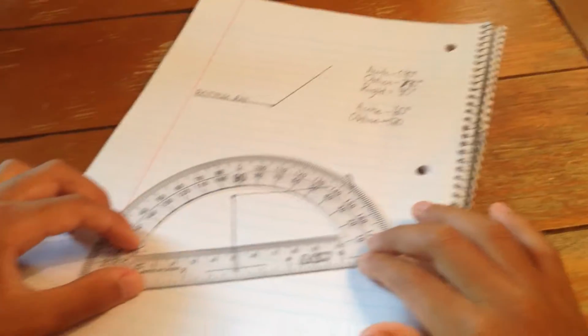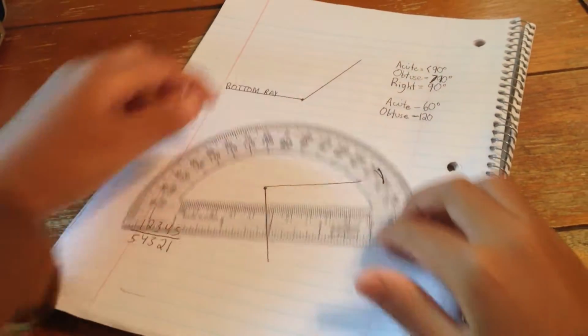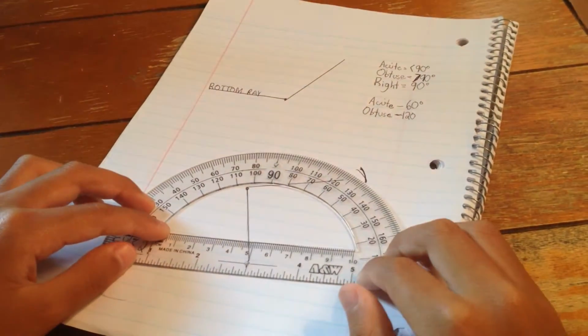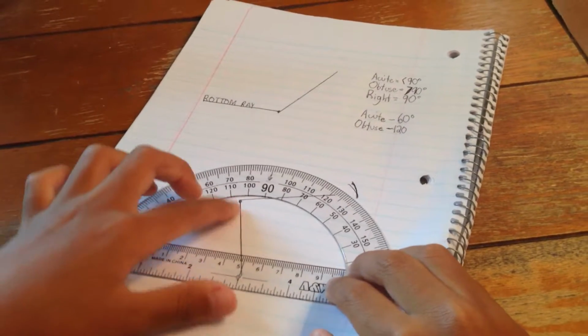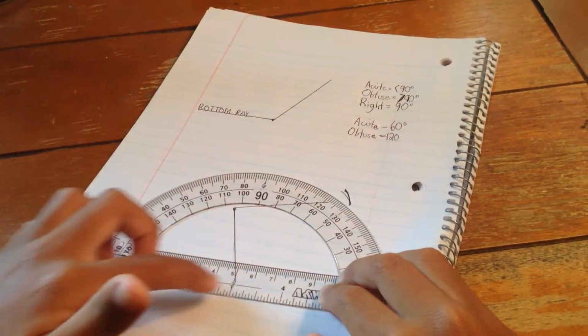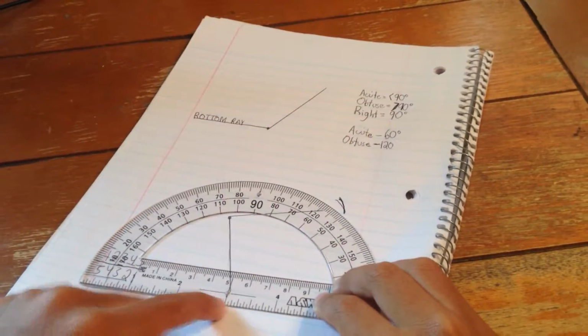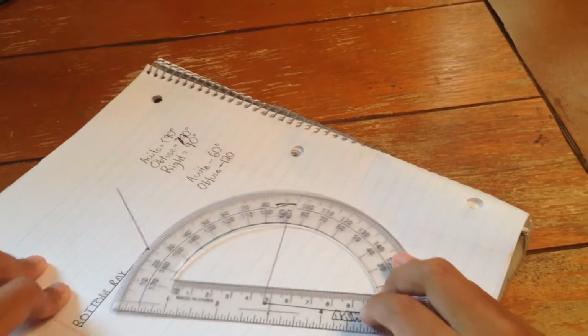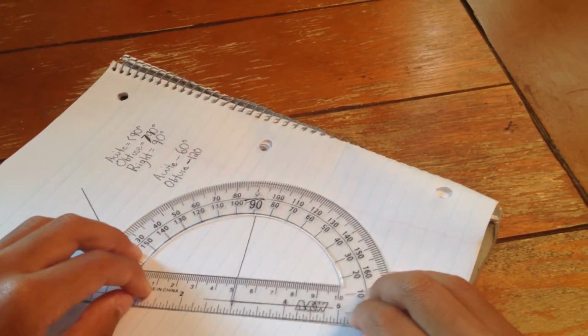Here is another example. If you use the protractor like we did with this angle, you can't use it there. You have to make sure that one ray is lined up with this dot. So you turn it around to make it look like this.